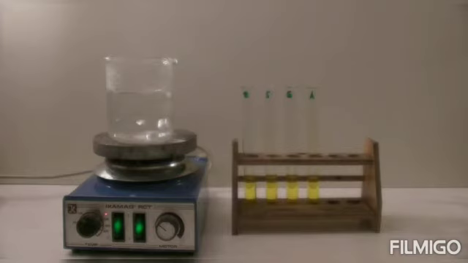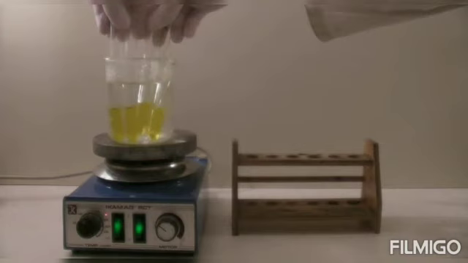Then we have to boil the water in a water boiling bath. Then keep those test tubes in the water bath for heating.